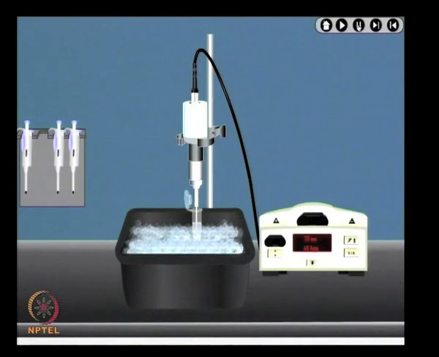Resuspend the pellet with protease inhibitors and lysozyme, and cells can be further ruptured by sonication on ice to prevent foaming and heat. The sonication step helps to release the contents of bacterial cells.